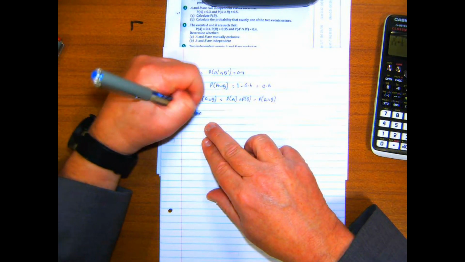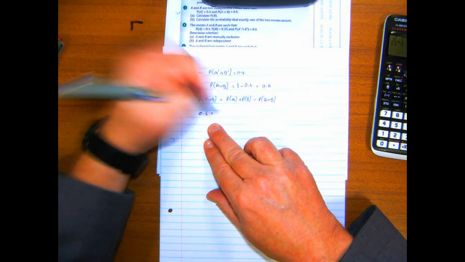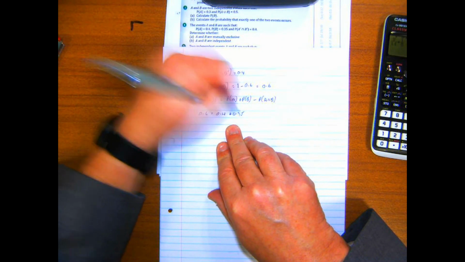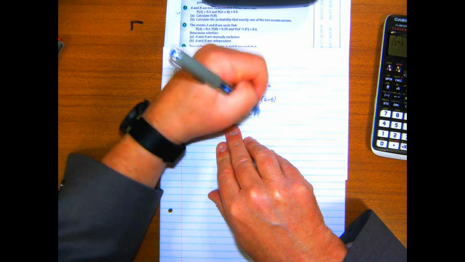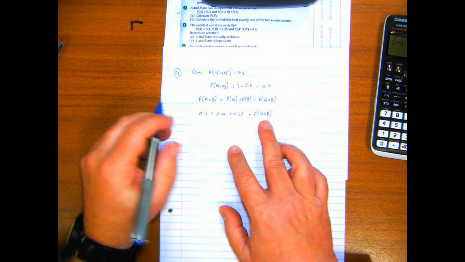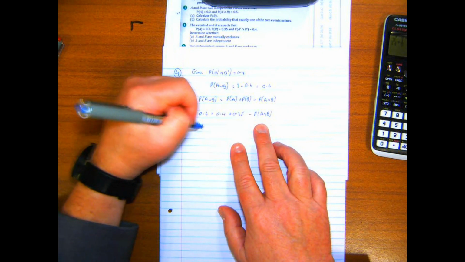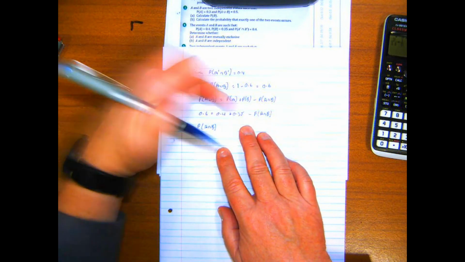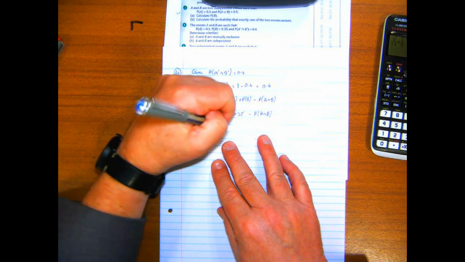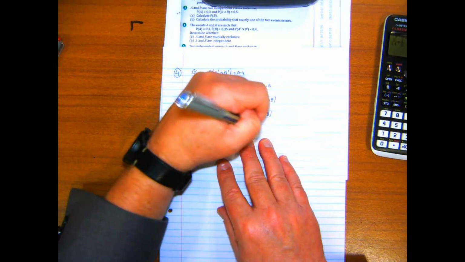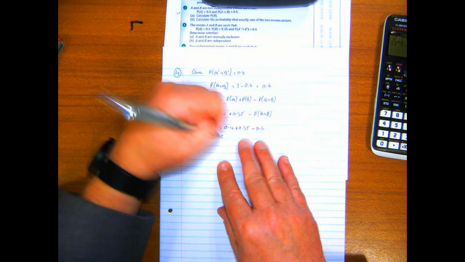So 0.6 equals 0.4 plus 0.35 minus the intersection. So the intersection would be, take that over to make it positive, bring this back over, 0.4 plus 0.35 minus 0.6.